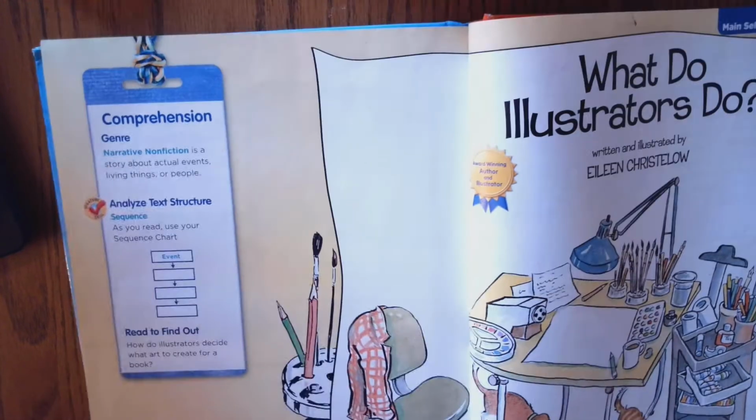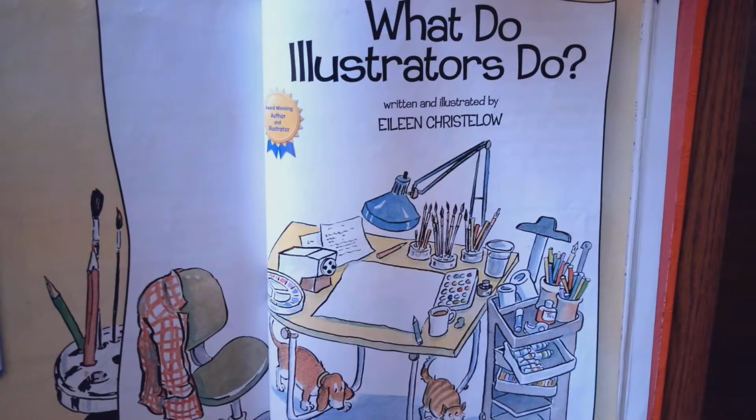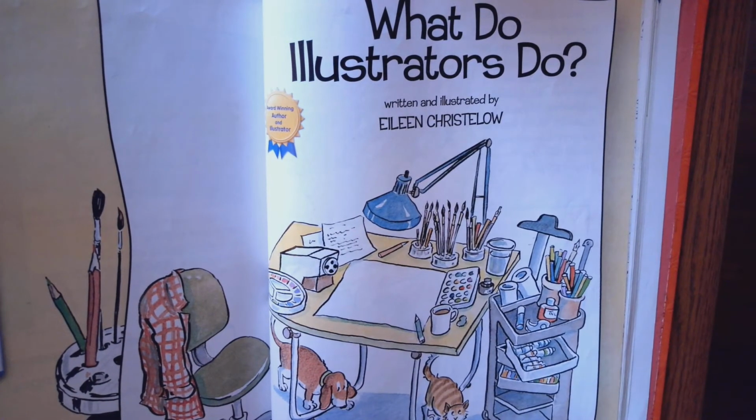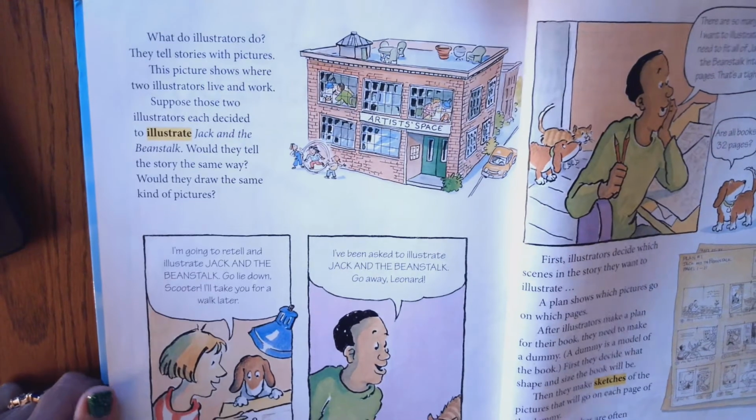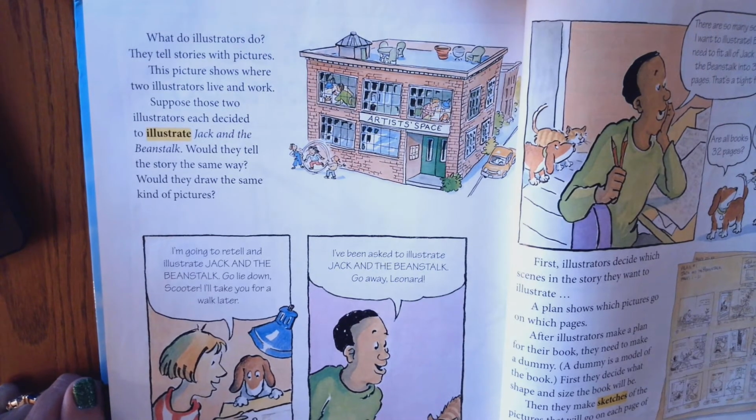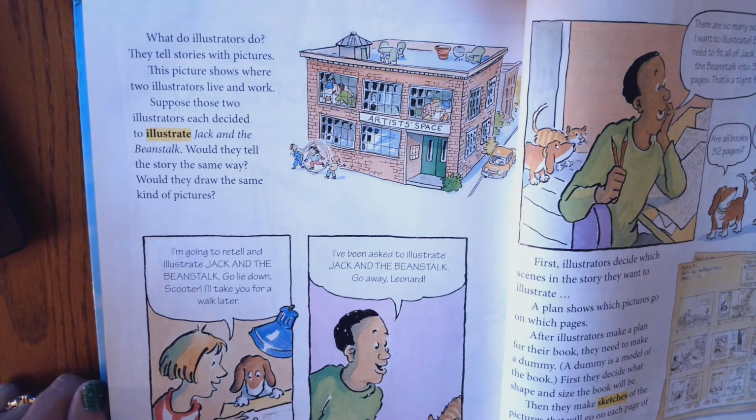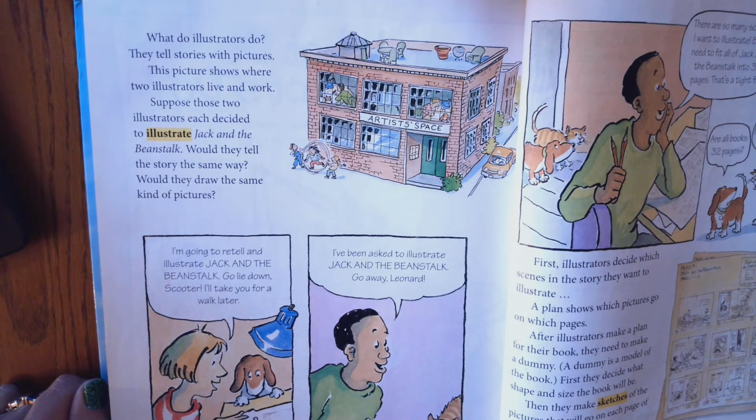What Do Illustrators Do? Written and illustrated by Eileen Cristello. What do illustrators do? They tell stories with pictures. This picture shows where two illustrators live and work. Suppose those two illustrators each decided to illustrate Jack and the Beanstalk. Would they tell the story the same way? Would they draw the same kinds of pictures?